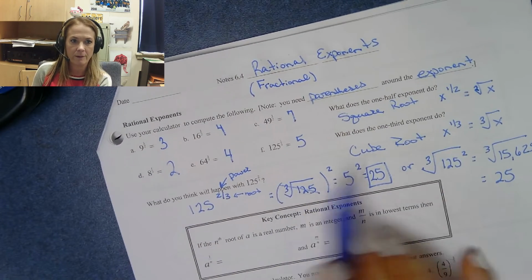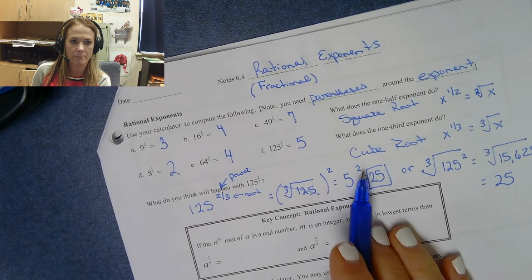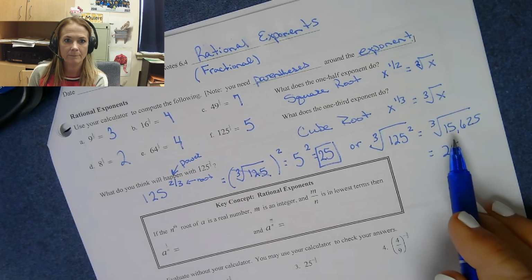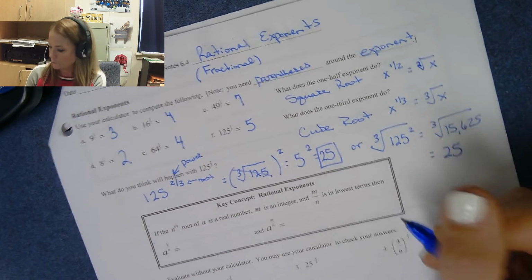The order of operations doesn't matter. You can do this first because you have a smaller number to square. We don't want to be dealing with 15,625. Anyway, two options for you.